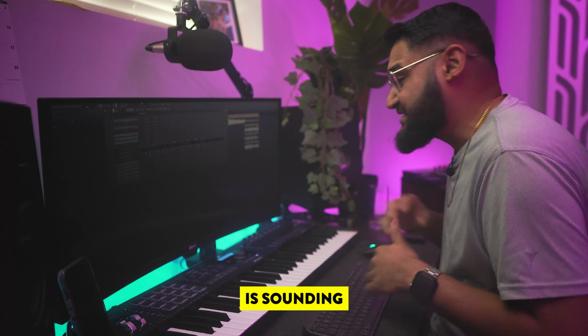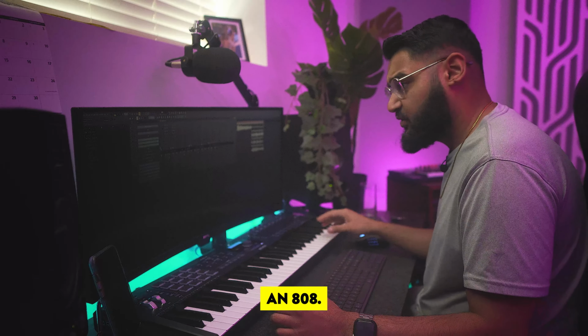So far, this bounce is sounding freaking good to me. This sounds really sick. It needs an 808. I have one pulled up.